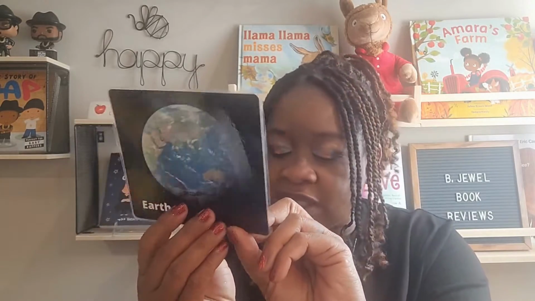I laminated these. They're already made like cardstock, but I laminated them so they can be a little bit more sturdy and last a little longer. One of the cards, because they do feature all of the planets, is the actual solar system. You can see the solar system, and on the back, there are resources.